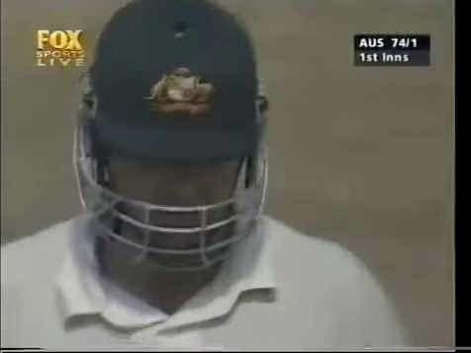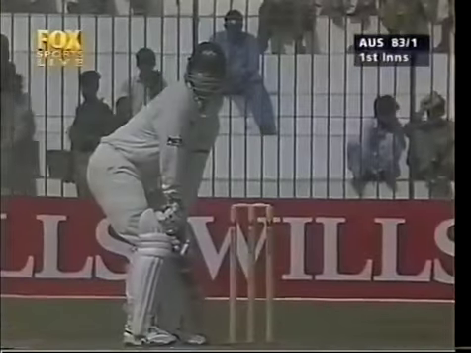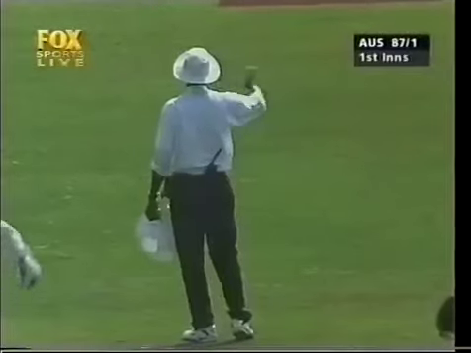Short. Hitting with a turn. The Yorker, and lovely shot from Mark Taylor. Moved into the shot onto the front foot. Didn't try and hit the ball too hard. Placement was good. And at the end of the over, 4 runs from it. Australia 1 for 87.